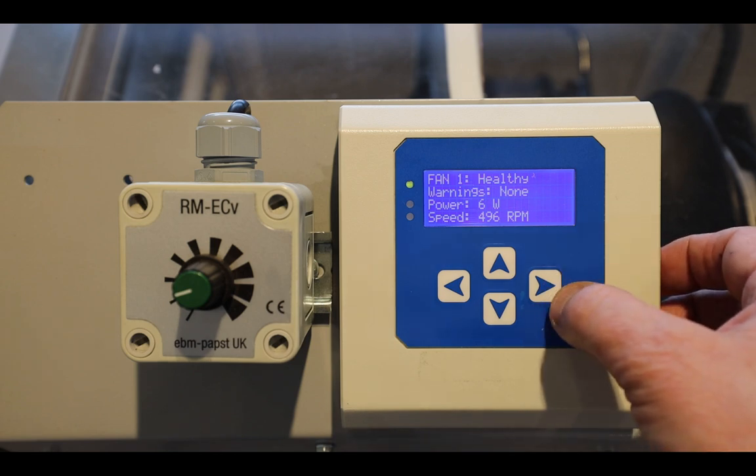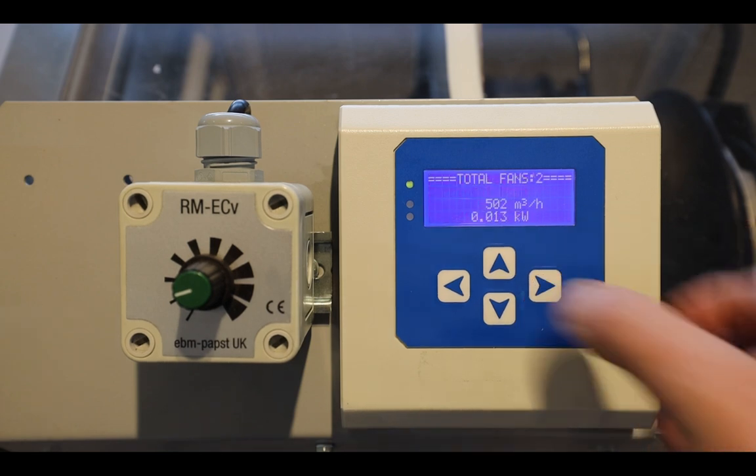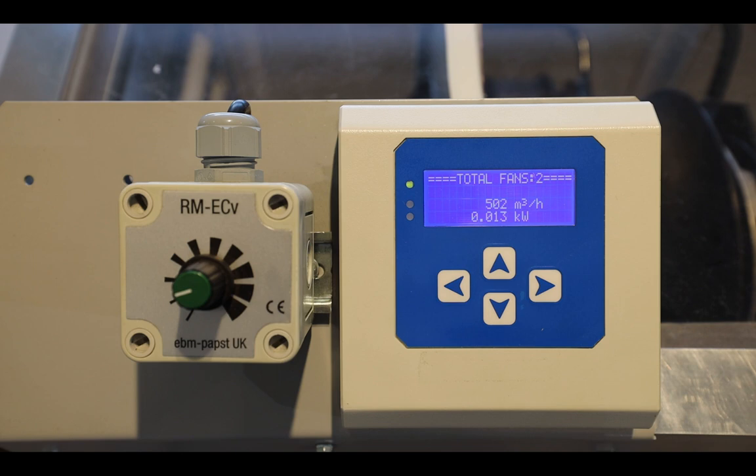After a reset, if we return to the overall display screen in monitor mode, this has added the volume flow to the status screen.